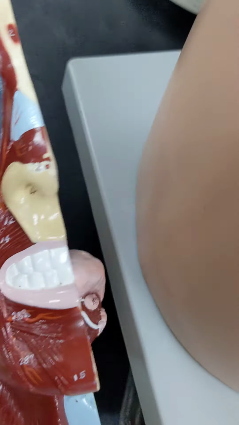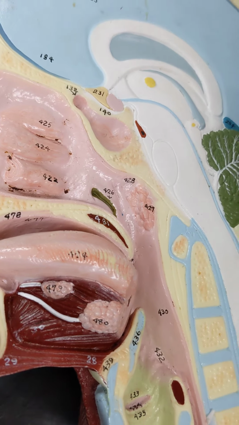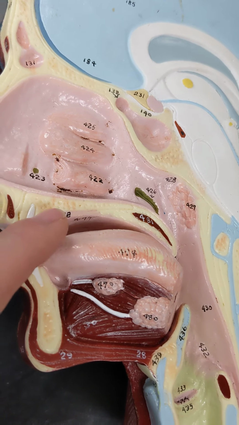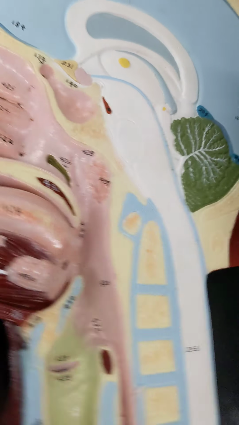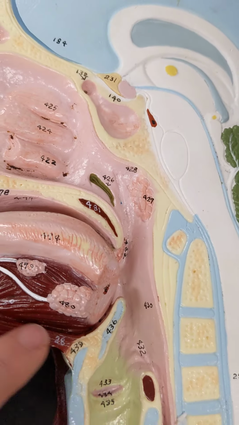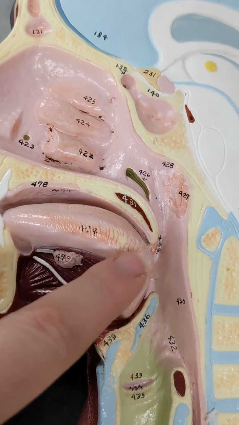So of course, externally, we start with the lips. From there on the list, we're going to move to the tongue, and then we're going to move to the hard palate, and as we go back, the soft palate. Together, all these structures, of course, are going to make up the oral cavity.